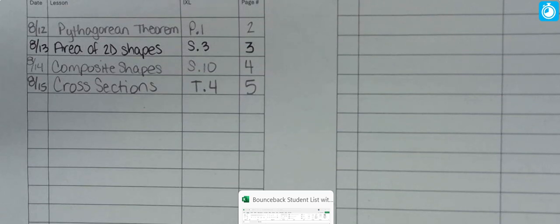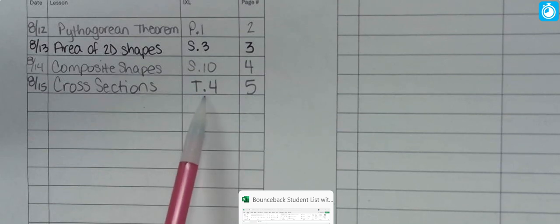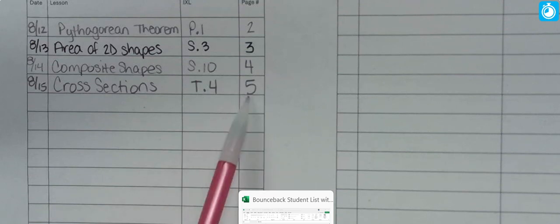Today we are going to work with cross sections and slicing 3D figures. The date is August 15th. Your IXL that's associated with the lesson is T.4 and this is page number 5. This should be a pretty simple and quick lesson that we're going to go over.